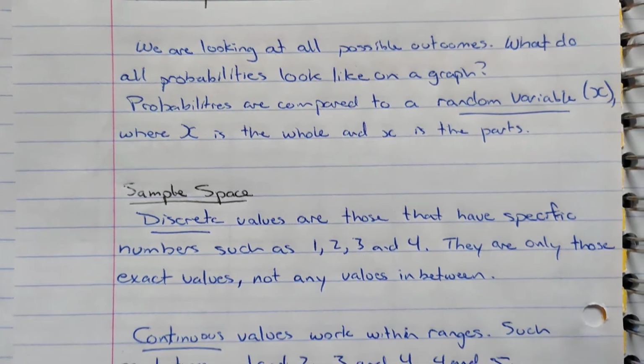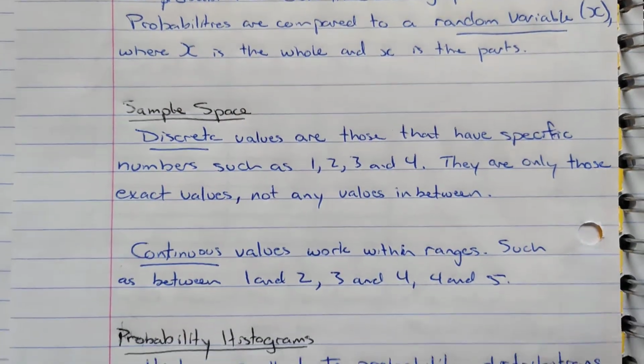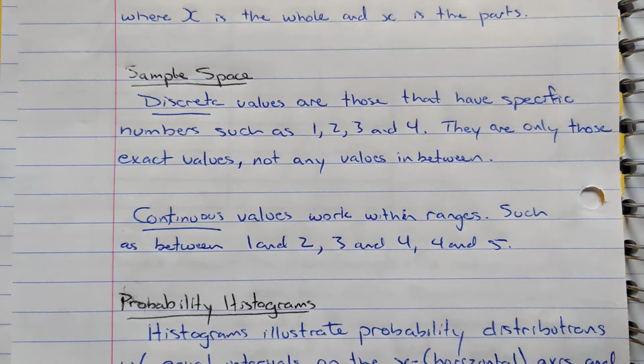In terms of our sample spaces, we have a couple different types we could look at. We could have discrete values, which are numbers such as 1, 2, 3, 4. They have to be exact values. There are no values in between these, so you can't have a result of 1.2. If we were looking at flipping the coin, how many times directly does that happen? You can't have 1.5 tails. You have to have 1 tail or 2 tails, very distinctly.